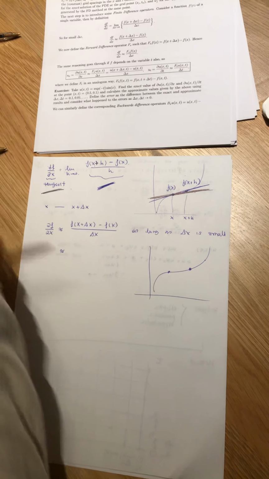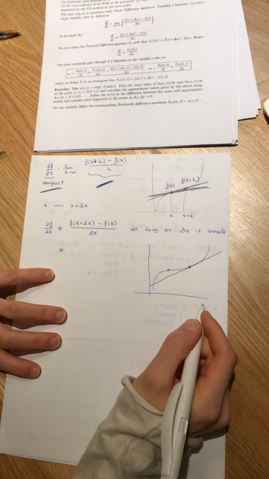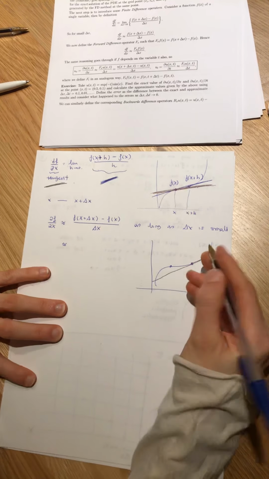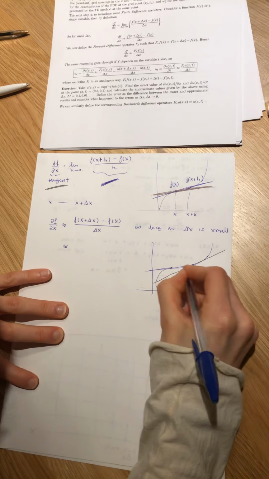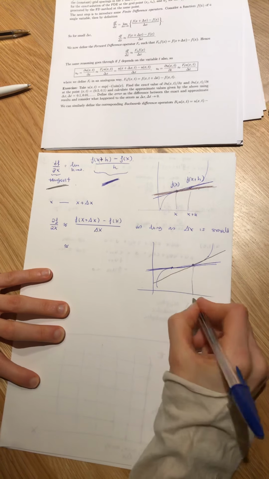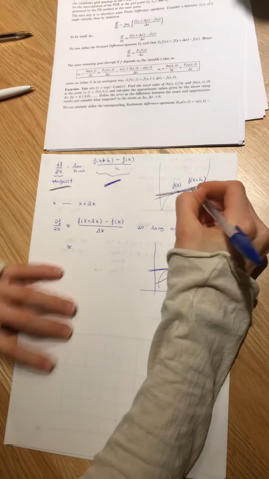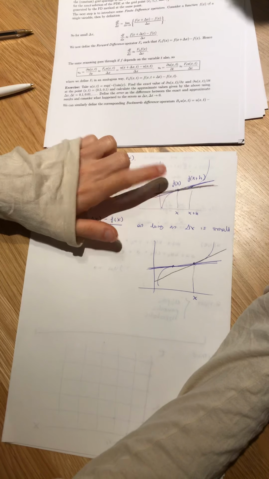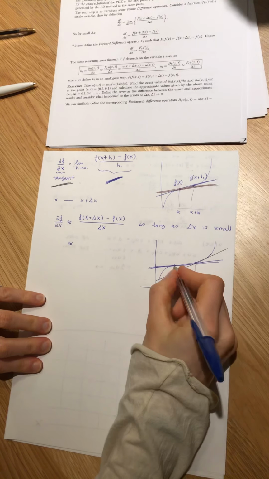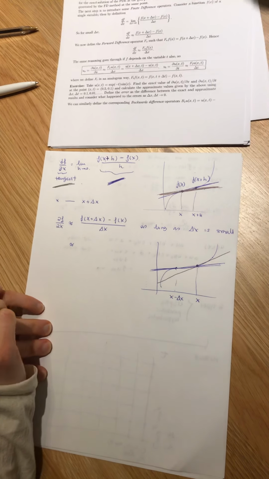We know that the tangent at this point is this one, and this is our x. So we can approximate the tangent by going one step forward, or we can go one step backward, x minus delta x.